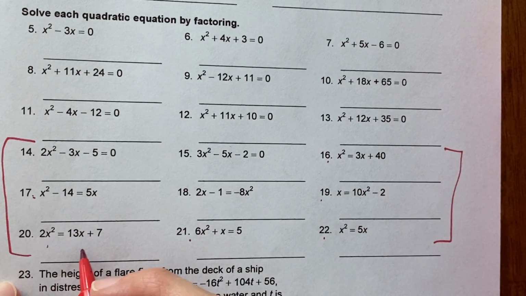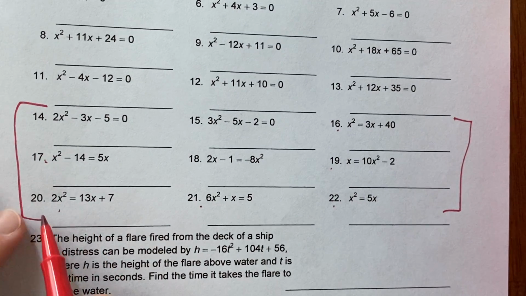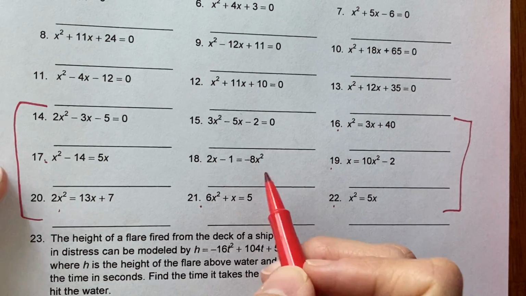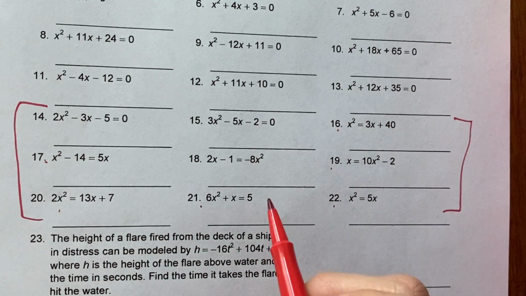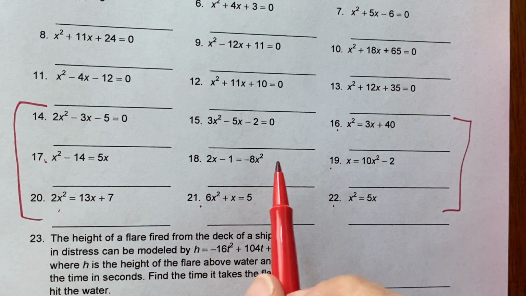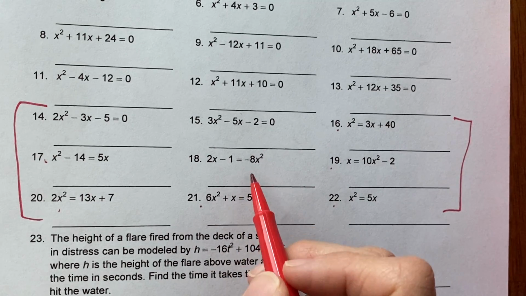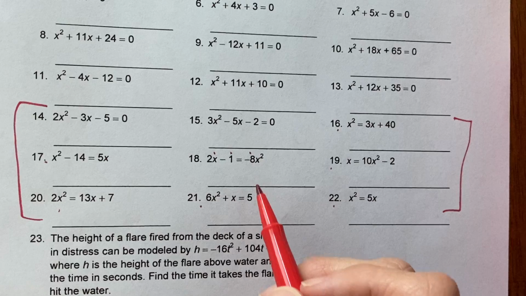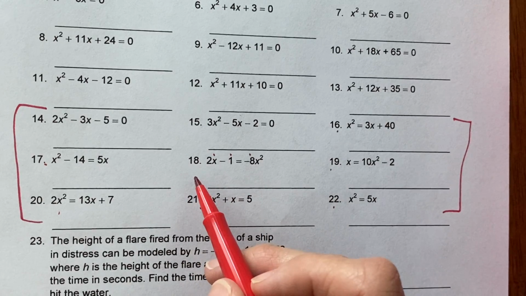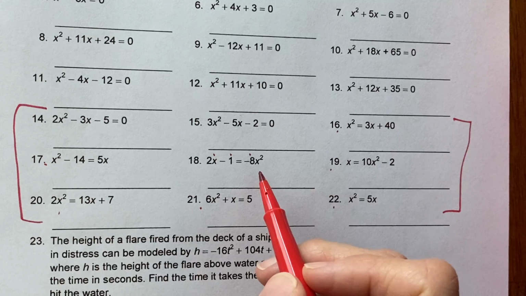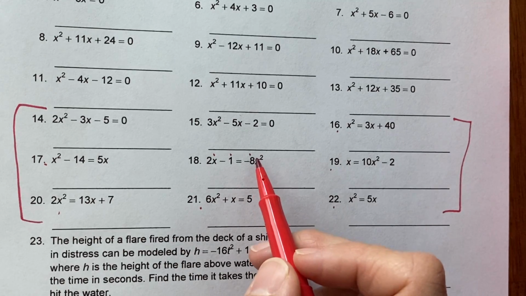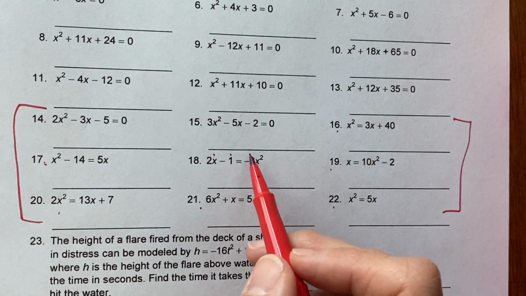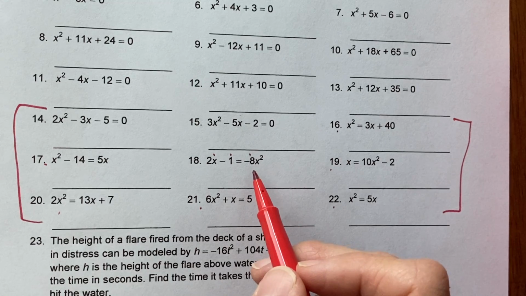So remember, these have to be set equal to 0. Take a look at number 20, and 18 is the same way. Usually my suggestion to you is to move whichever side only has one term on it. So you have 3 terms total. One side's going to have 2 terms and one side's going to have 1 term. I would say always move the 1 term over to the 2 term side because it's less work. However, if your 1 term side is your squared term and it's negative, you're going to want to make sure your squared term is positive.